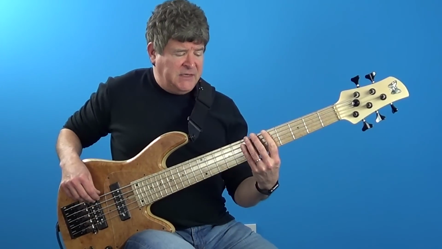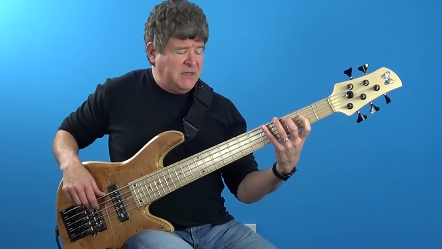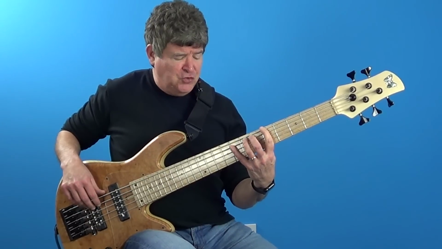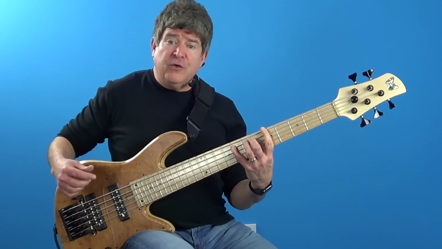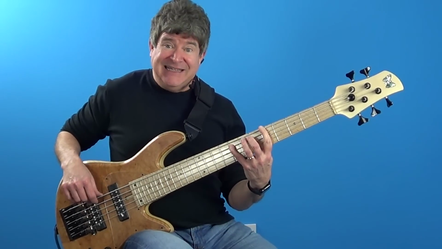Okay. Then the perfect fifth, E to B, and then E to B. And then a sharp 5, which is going to be E to B sharp, or the flat 6, which is going to be E to C, okay?